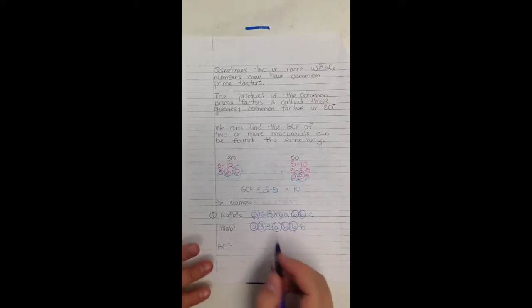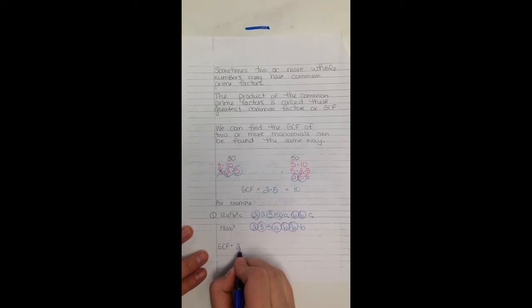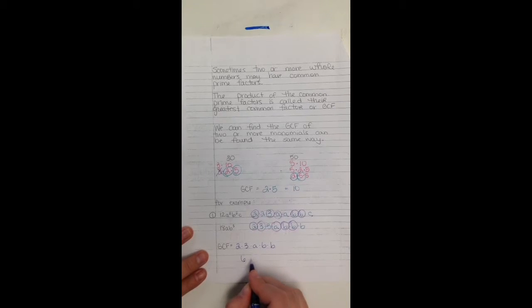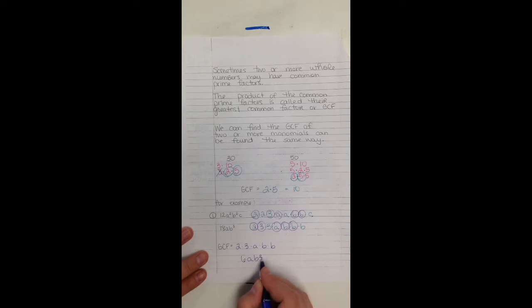So we take the things that they have in common and multiply them. So we have 2 times 3 times a times b times b. 2, 3, a, b, b. 2 times 3 gives me 6. A is by itself. B times b gives me b squared. 6ab squared is the greatest common factor of these two monomials.